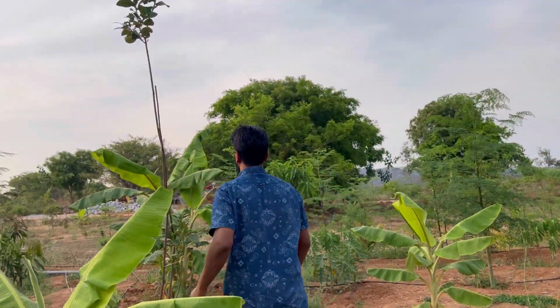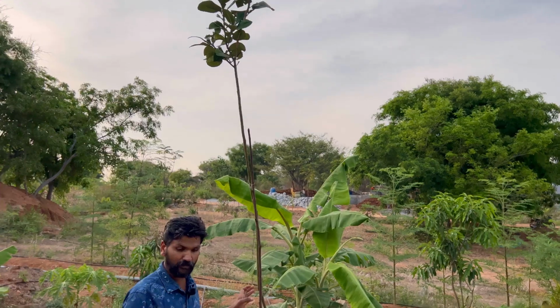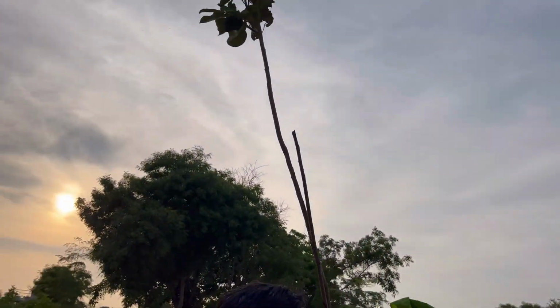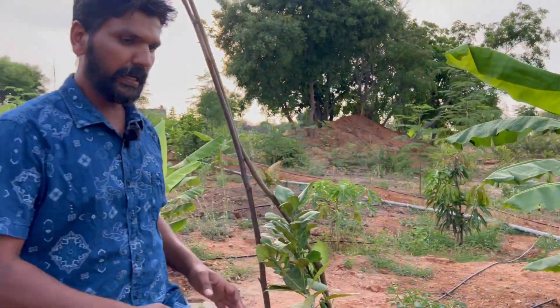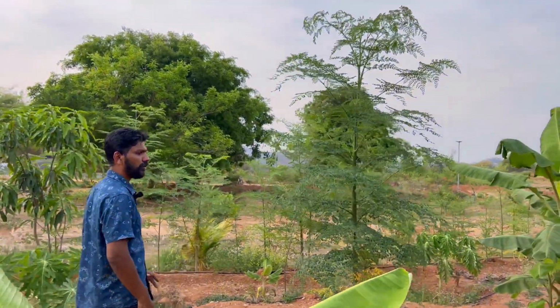Now you can see this is one big canopy tree. This is called pomelo. So I have managed the spacing properly. Pomelo grows like this, and your mango is on that side. It has good enough space, and nearby papaya, banana, drumstick, all are there. So you see this, right?